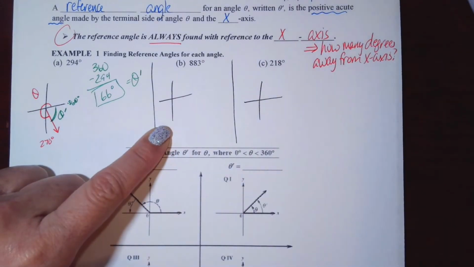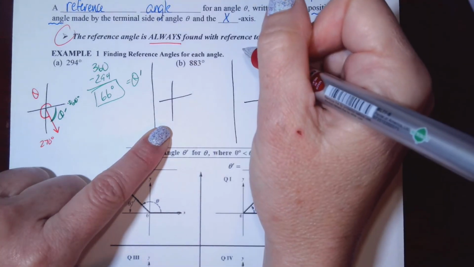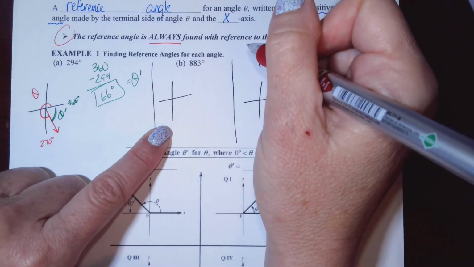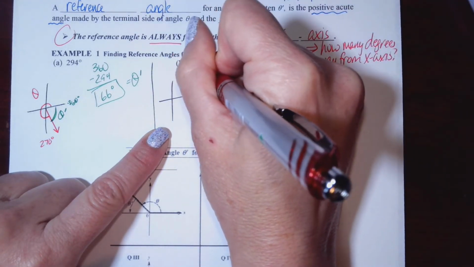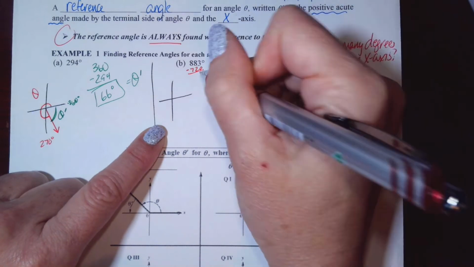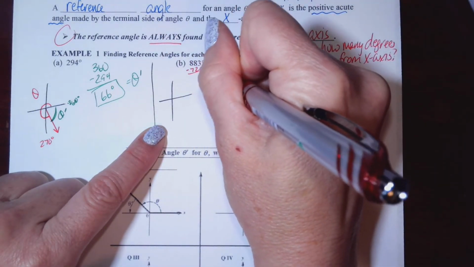What about 883? This is an angle of rotation. How many times around can I go? Well, one full rotation is 360, two rotations is 720. So if I subtract 720, I've got 163.